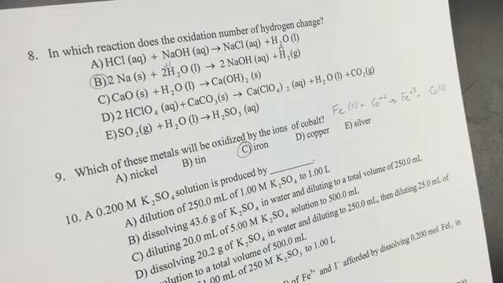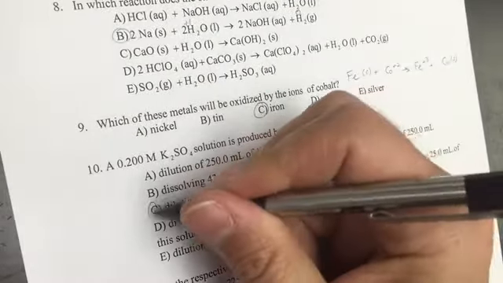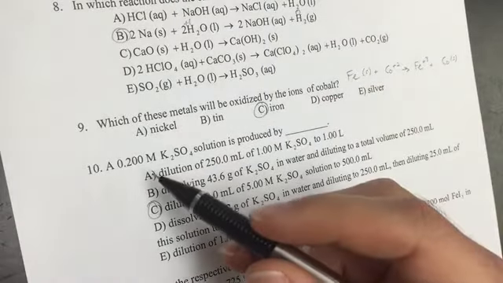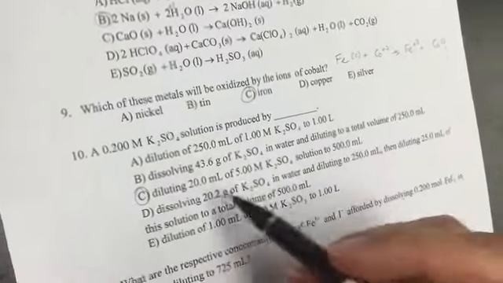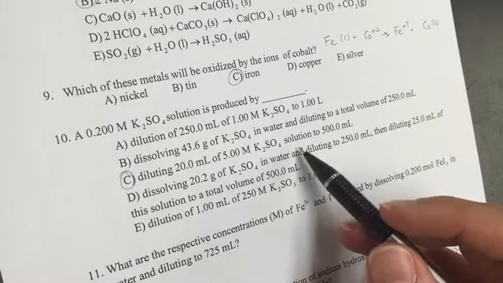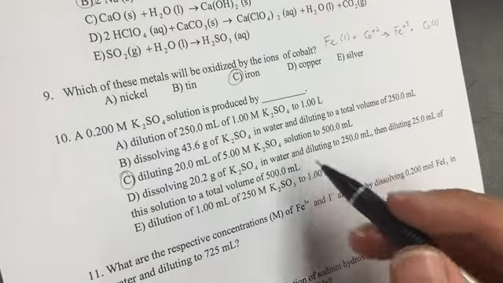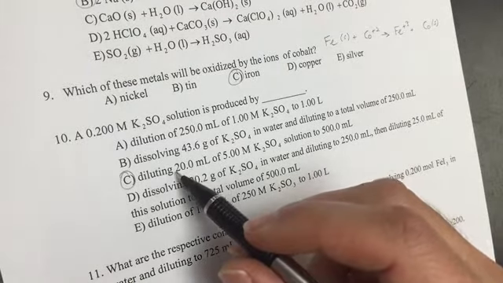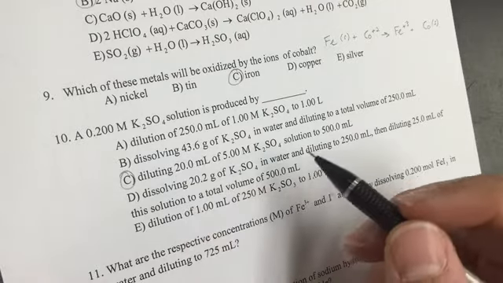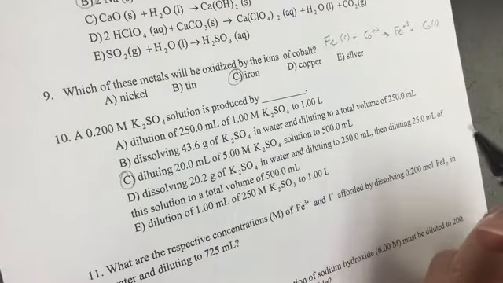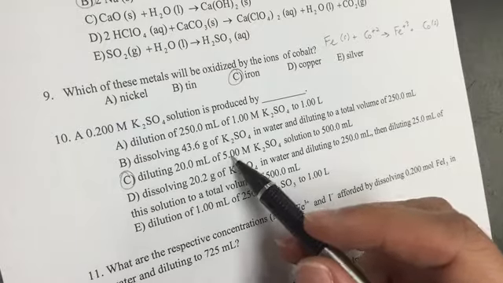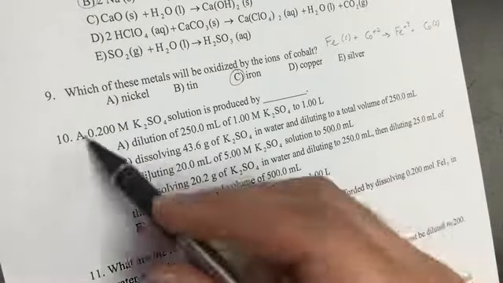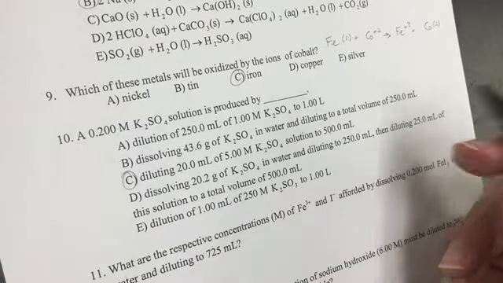All right, number 10 is C. A 0.2 molar solution is produced by this right here. Okay, how do you know? Well, you can take 0.02 liters times 5 molar to give you 500 milliliters of 0.2 molar.